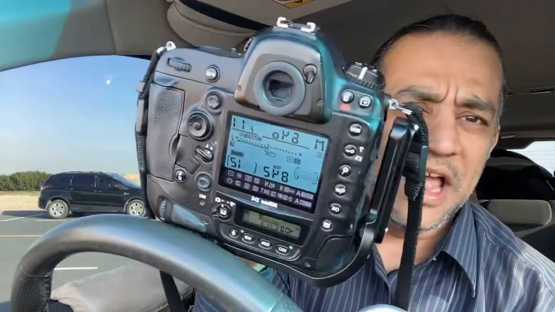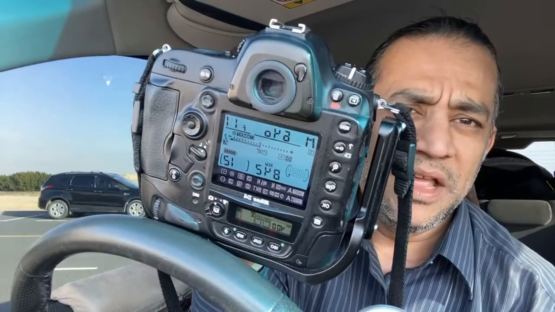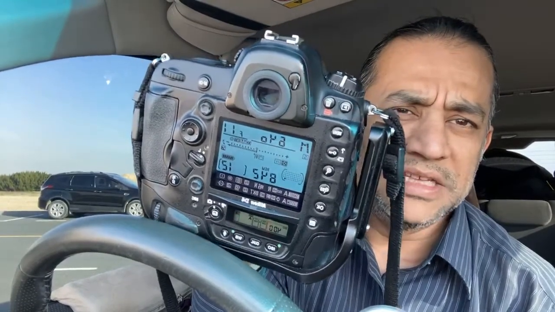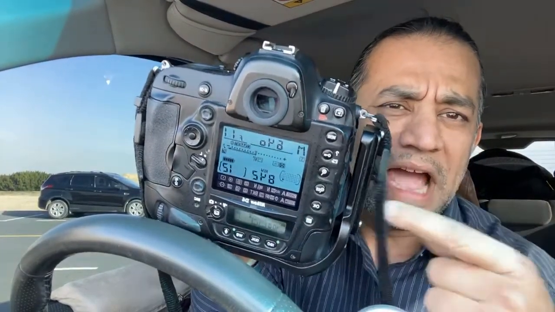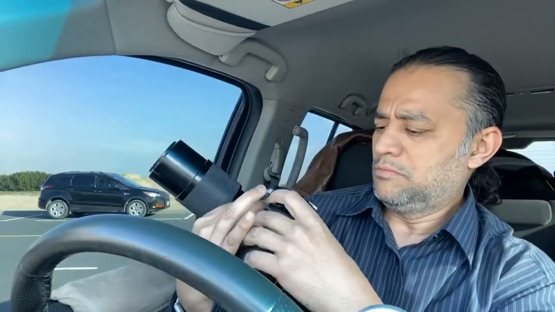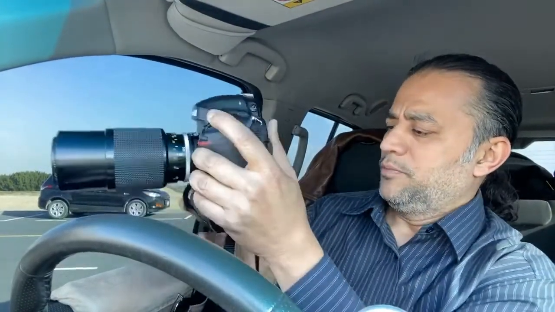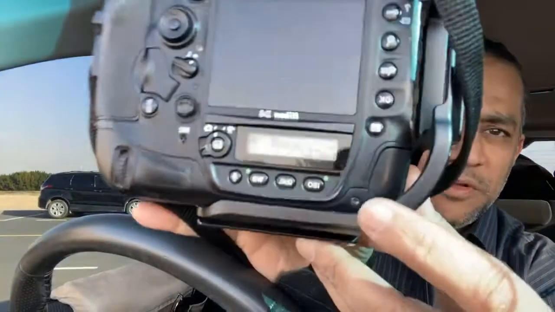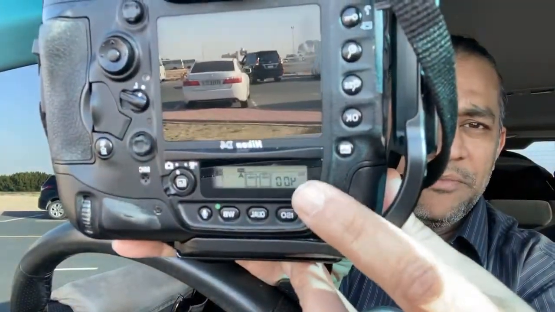This is the XF that I have. I am at f11, ISO 400, at 640 shutter speed. My ISO is 400, okay? Let me show you. This is my ISO, 400.